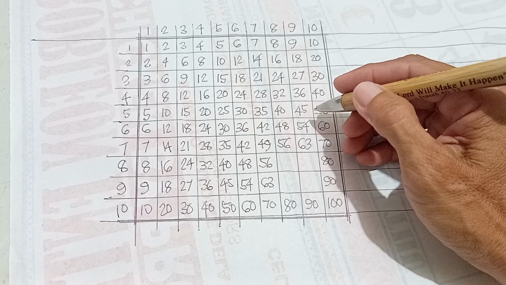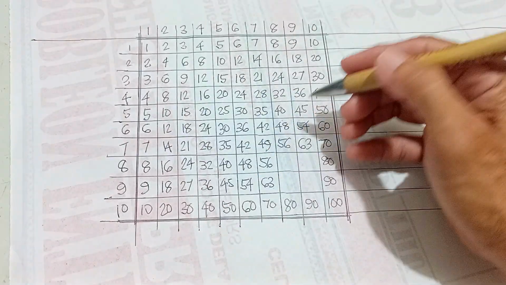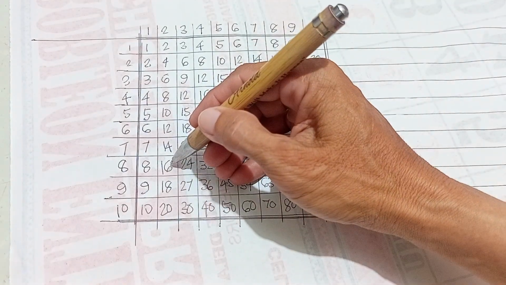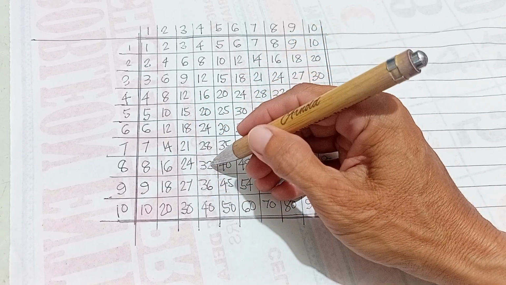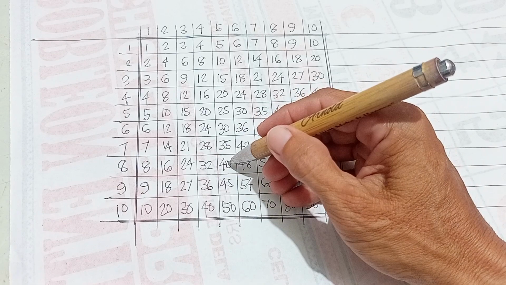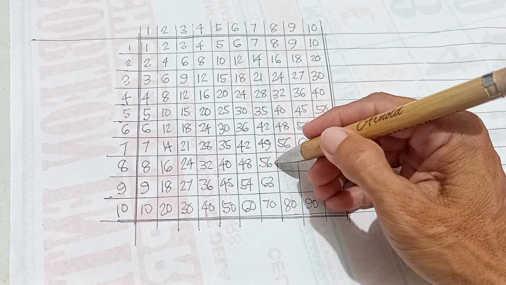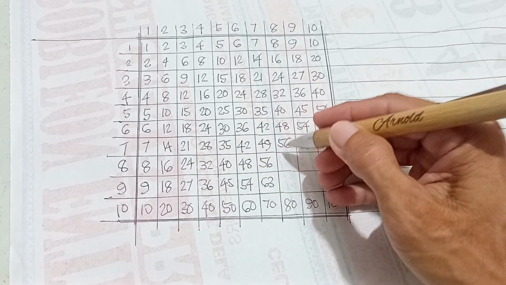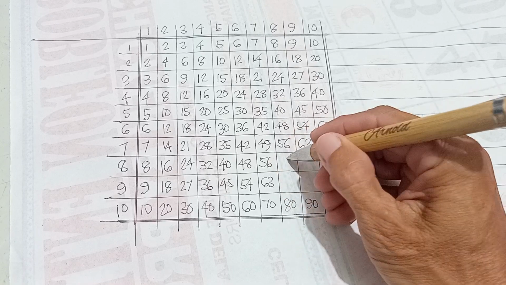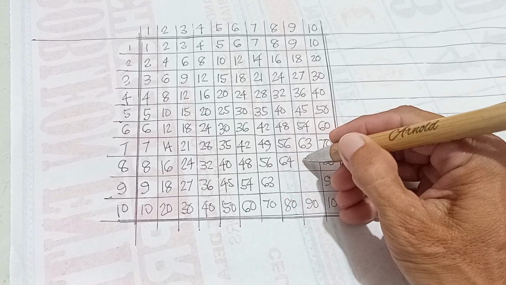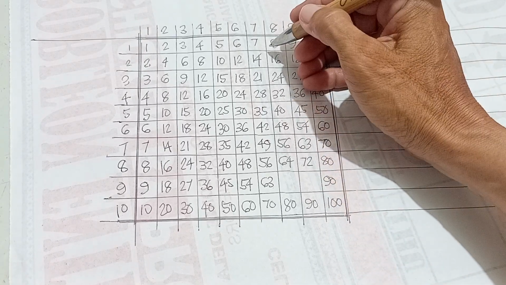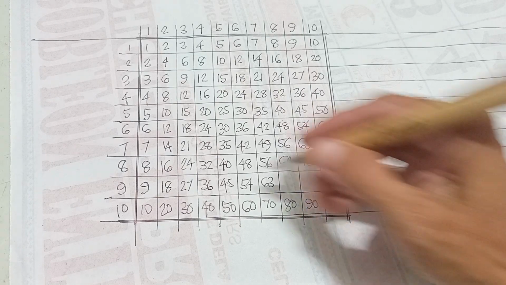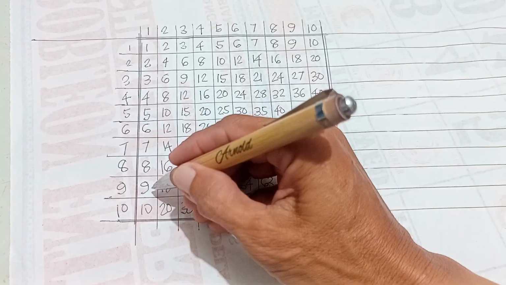Now we are counting by 8. 8, double 8, plus 8, 16, plus 8, 24, plus 8, 32, plus 8, 40, plus 8, 48, plus 8, 56, plus 8 is 64, plus 8 is 72. Do that here also, or just go straight to counting by 9.